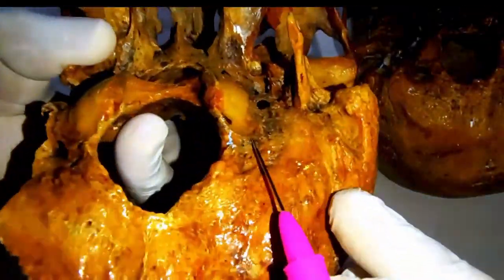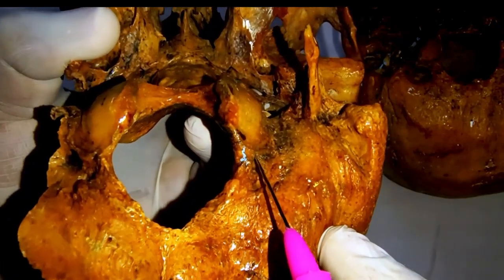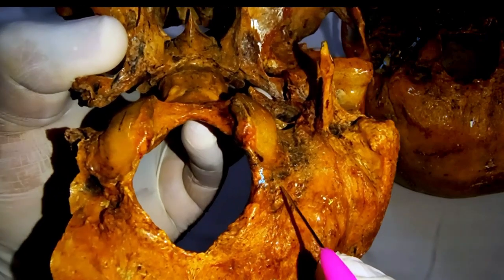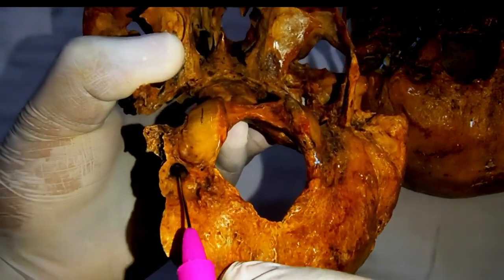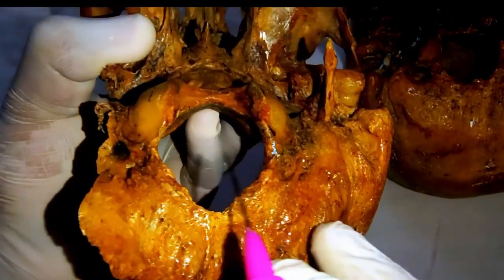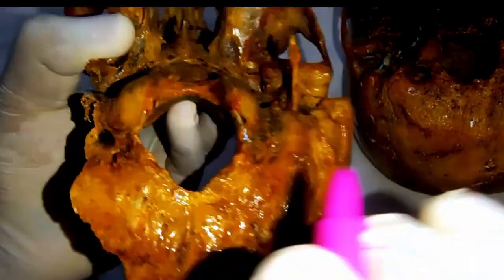On the posterior side, sometimes it has what is called posterior condylar fossa, but in some cases it forms a canal. This is called posterior condylar canal. So we can see both the cases in one specimen.